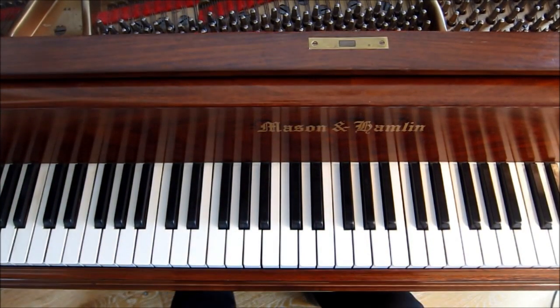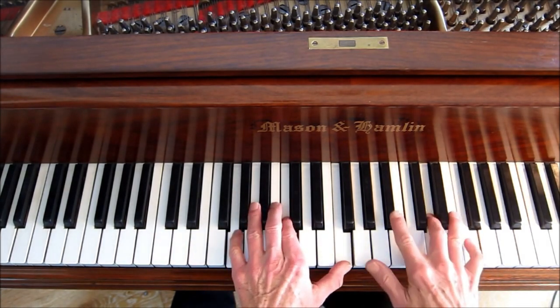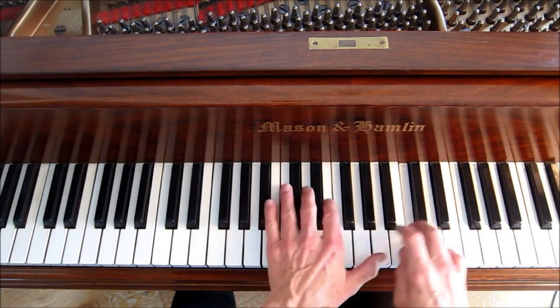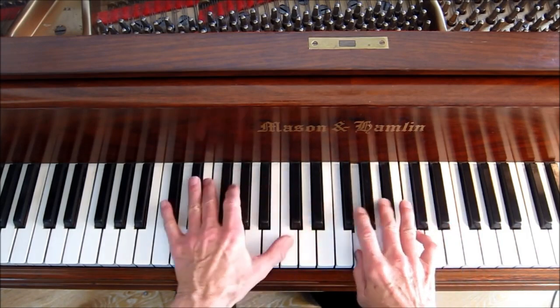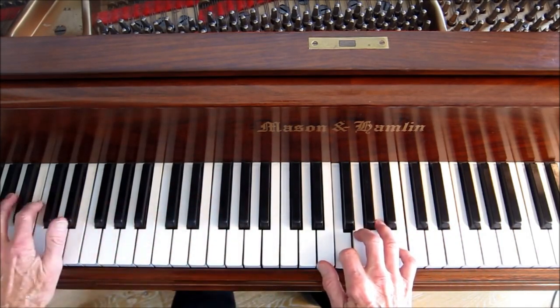The next one is the C family, so it's going to be G minor 7, C7 altered to an F6-9. Here's the lick. So that's pretty cool.